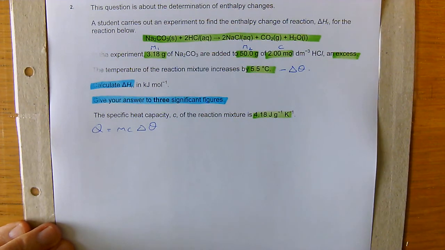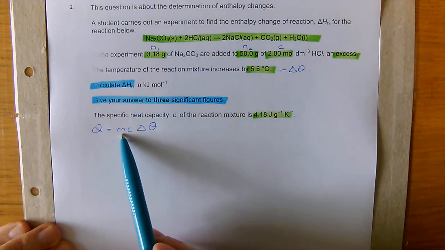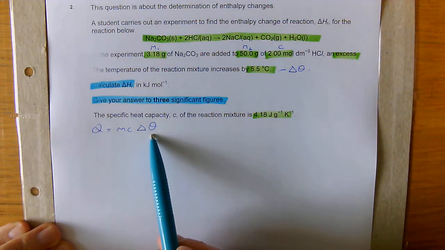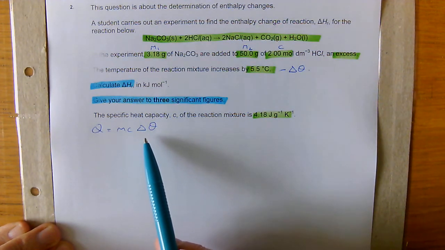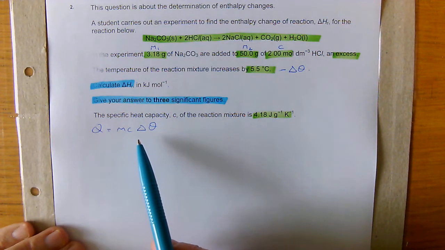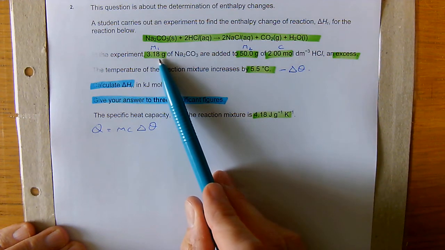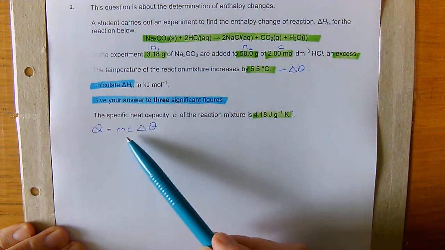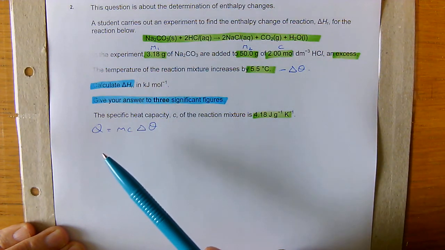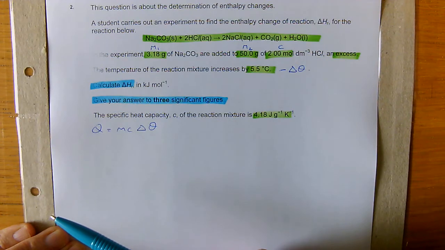First question is, which mass are we going to use, because we've got two masses, and people often get this wrong, but it's really important to realize that the mass that we're going to be using has to relate to the temperature rise. So the question to ask is, what exactly is increasing in temperature, and then what is the mass of that? So what's increasing in temperature here is the whole reaction mixture, which is our 50 grams of HCl plus our 3.18 grams of sodium carbonate. So the mass we're going to use in this equation is the total of those two masses added together.